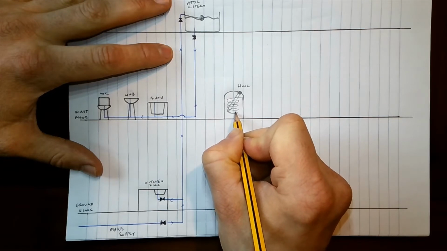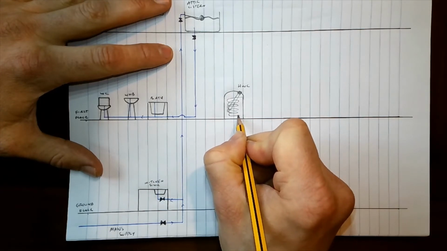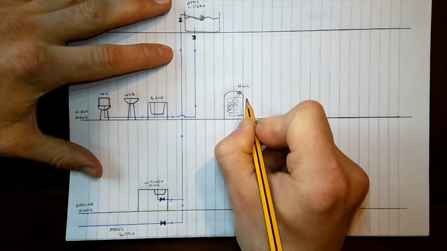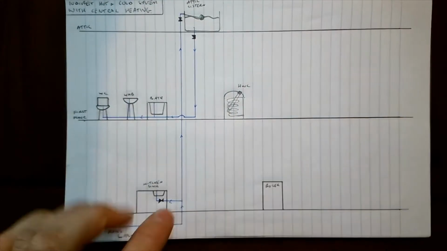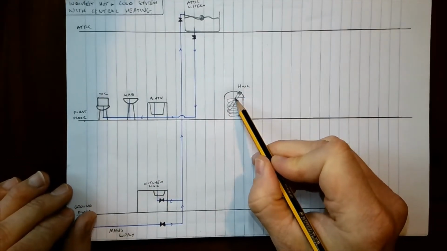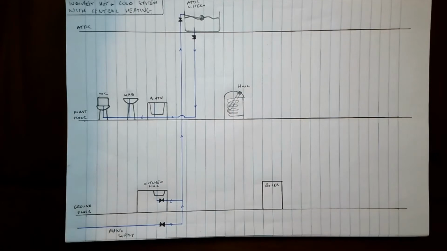I'll do one more loop there and out there. Now, we'll be working on that with the red and blue pens once we start working on the boiler, but we know the water going in here gets heated by either the immersion or the coil that's going around in there. Okay, so that is that system setup.